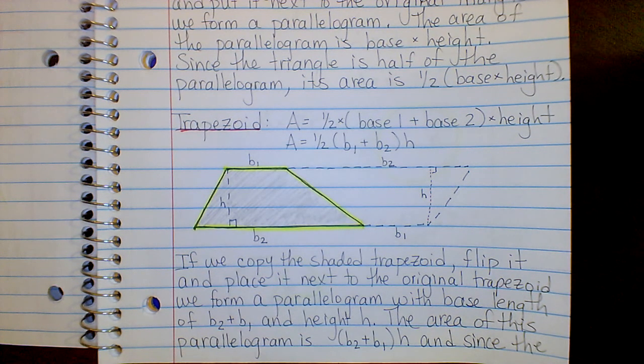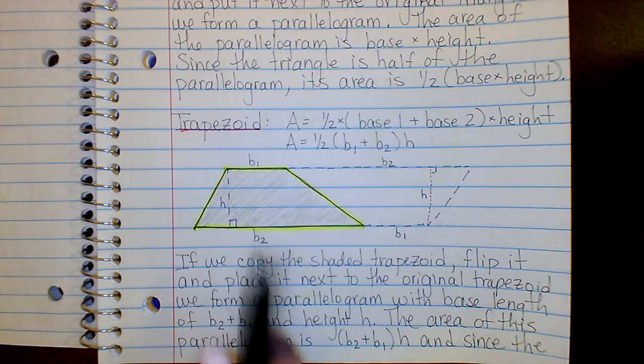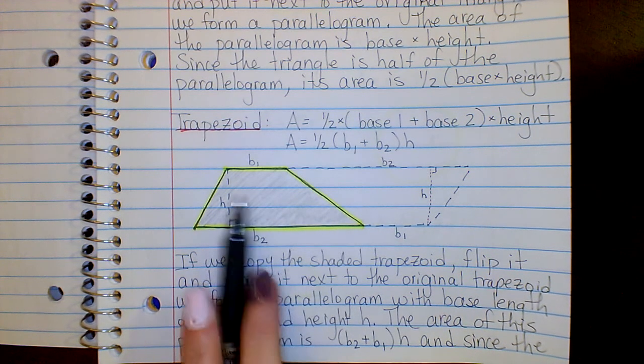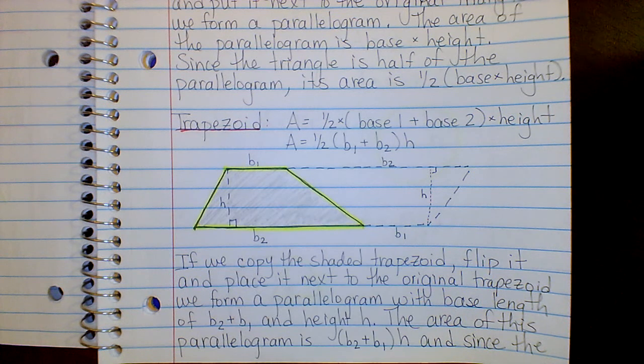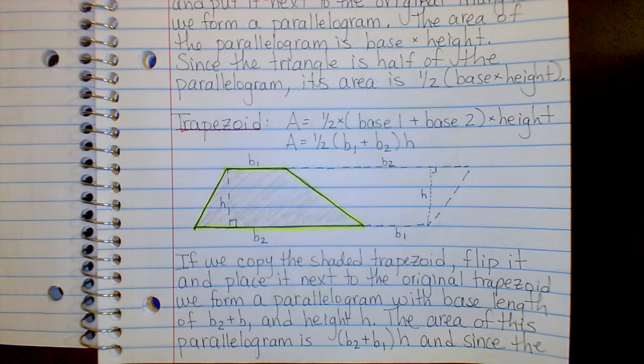So here's what we can do. If we take a trapezoid, I just took that shaded one, make a copy, flip it upside down, and stick it next to it. Very similar to what we did with the triangle, right? Because you see that 1/2, that's kind of an indicator for you, telling you that it's probably going to be half a parallelogram. So if we do that, we form, you guessed it, a parallelogram.